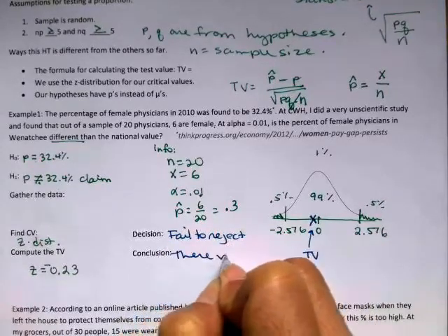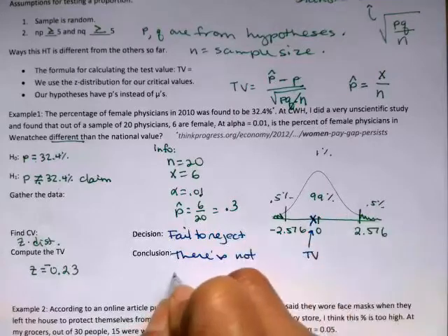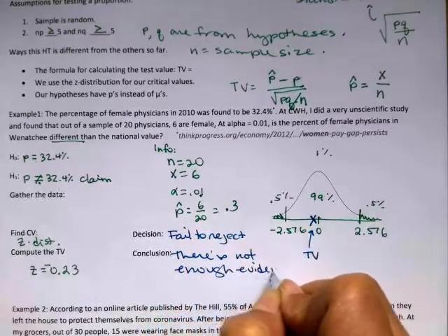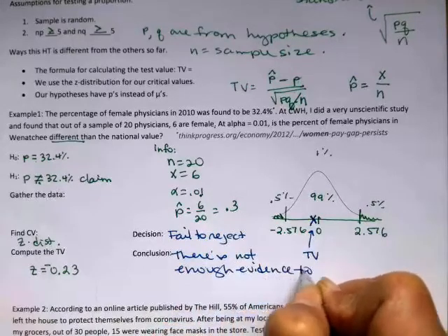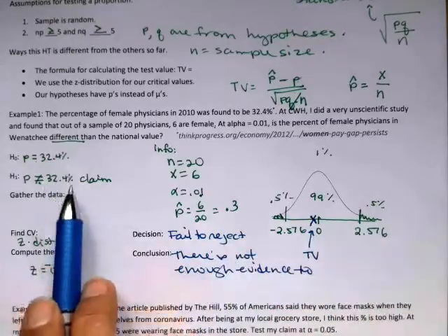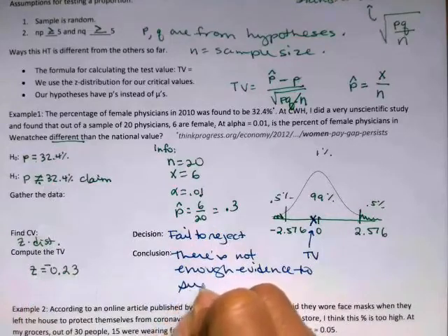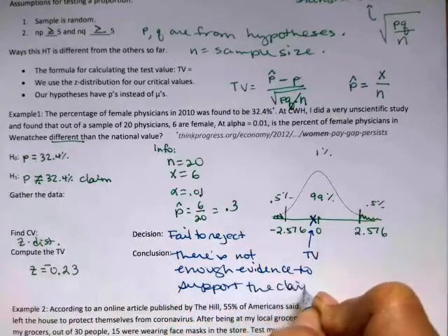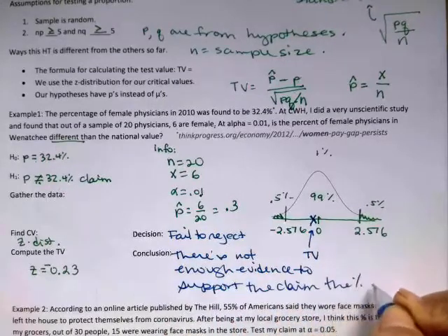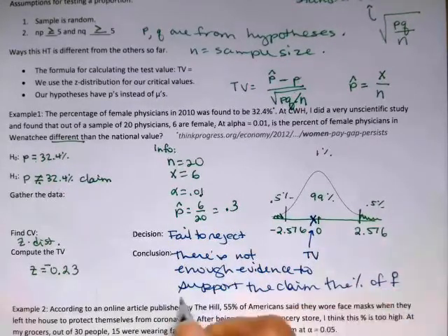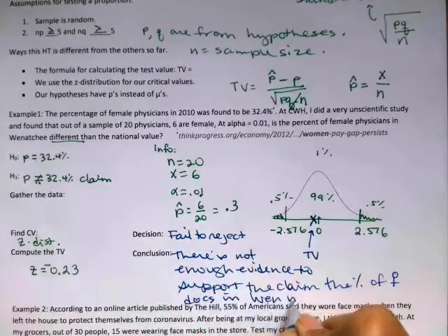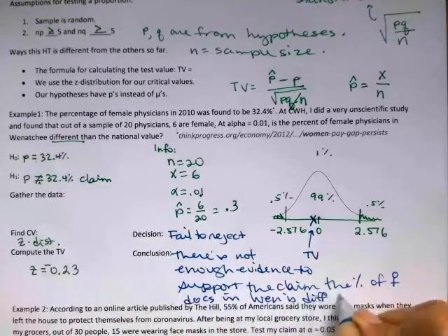So there is not enough evidence to, so we're not going to reject the null, so that means we cannot support our claim. To support the claim, the percent of female docs in Wenatchee is different than 32.4%.